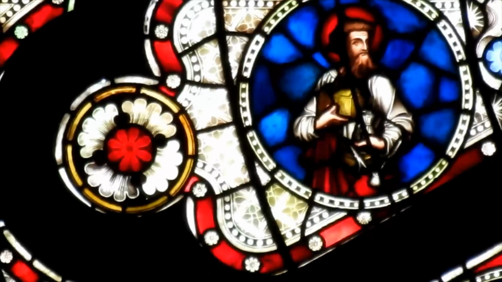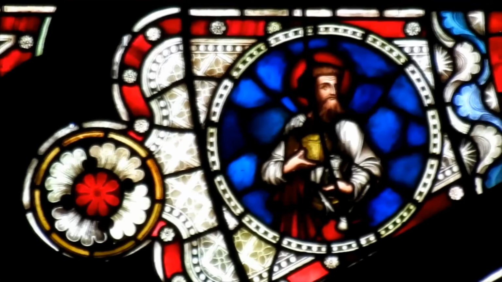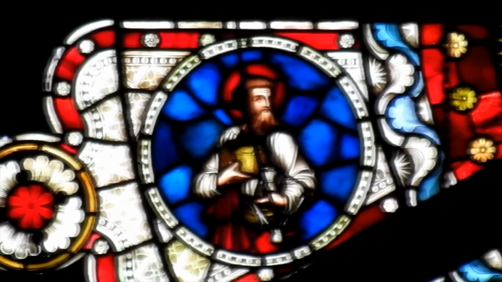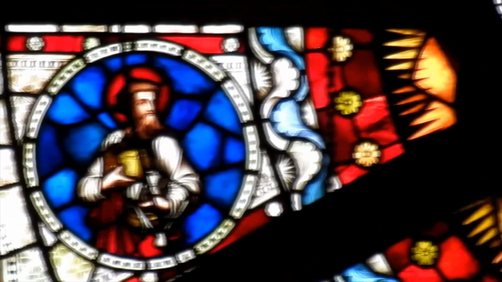The 9th panel depicts the Apostle Judas Iscariot. He is shown holding a bag of coins. This represents his betrayal of Jesus for 30 pieces of silver.